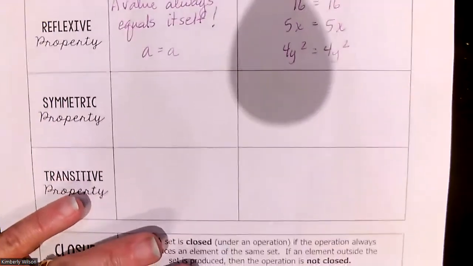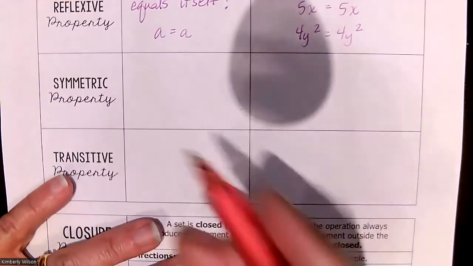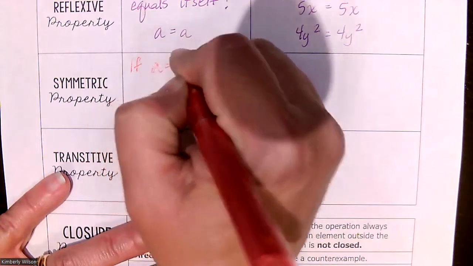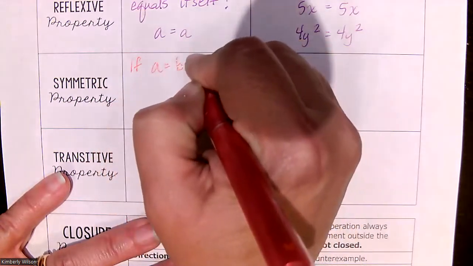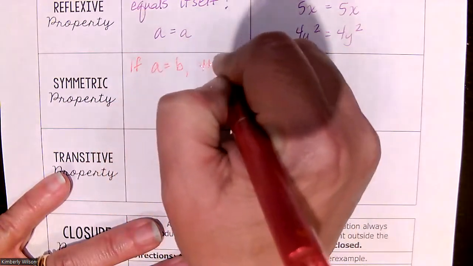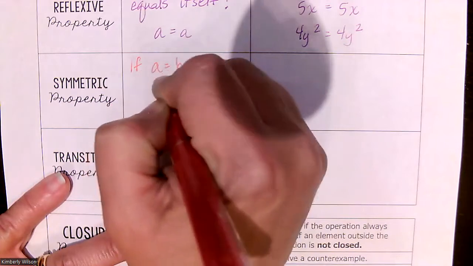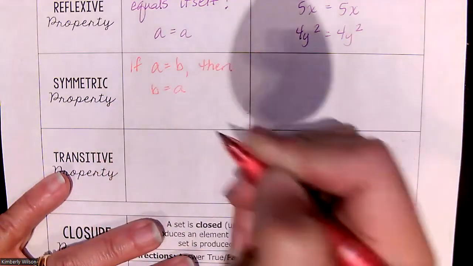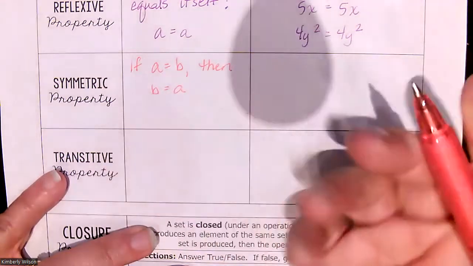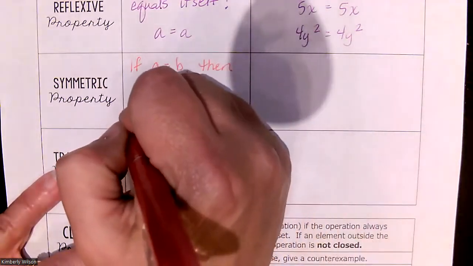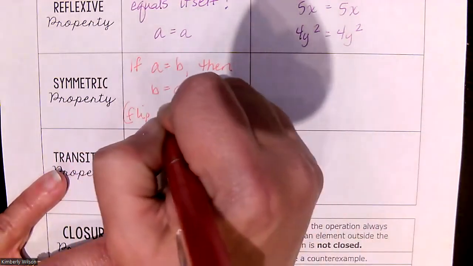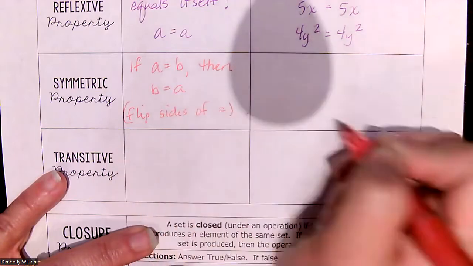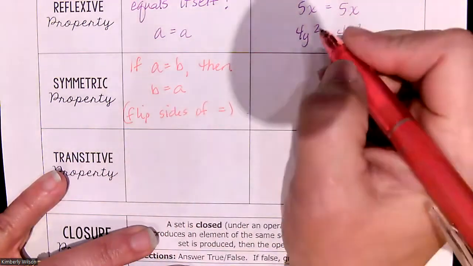Next, symmetric property. This is if A equals B, then we can say B equals A. So they flip sides of the equal sign, okay? Flip sides of equals is kind of what happens.